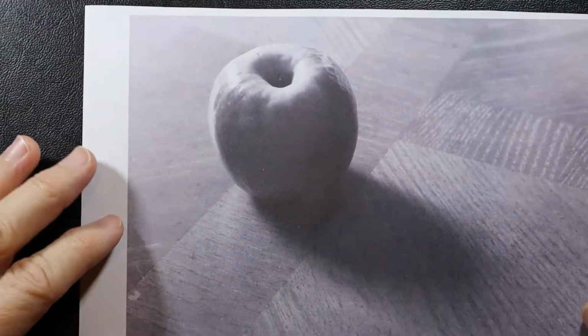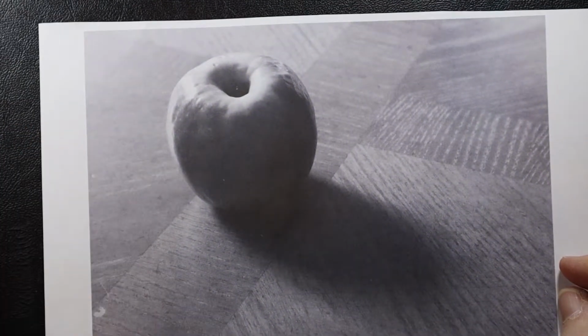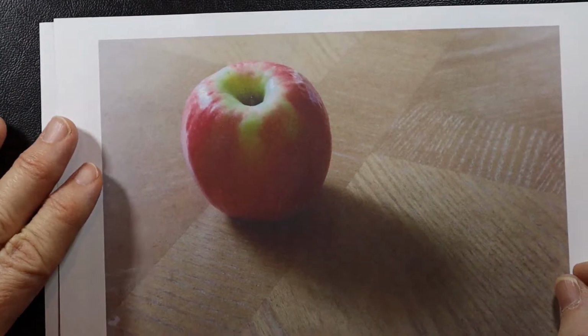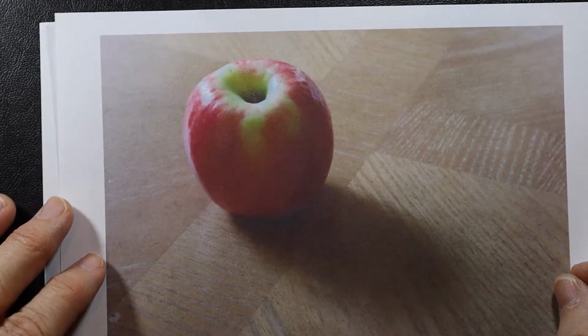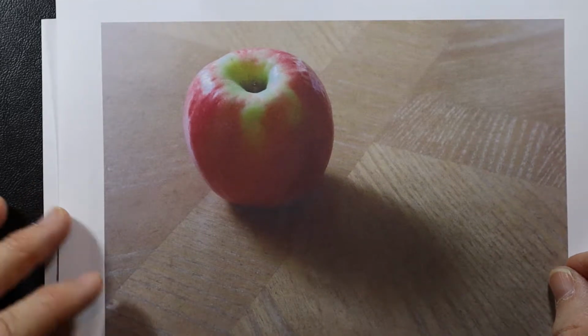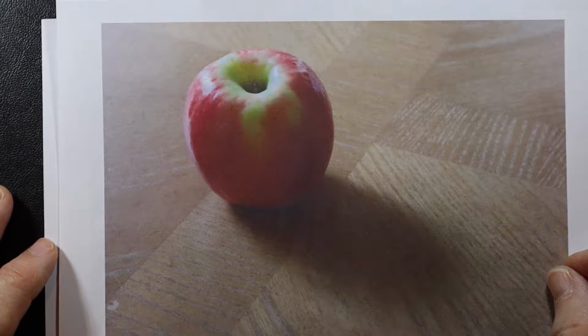All right, in this short video, I'm calling this a value study video. I want to ultimately be able to paint this still life apple picture. One of the most common things people paint early on in their painting career are still lifes of fruit. And so I'm going to do this. I've simplified it. It's one piece of fruit and there's a strong shadow.